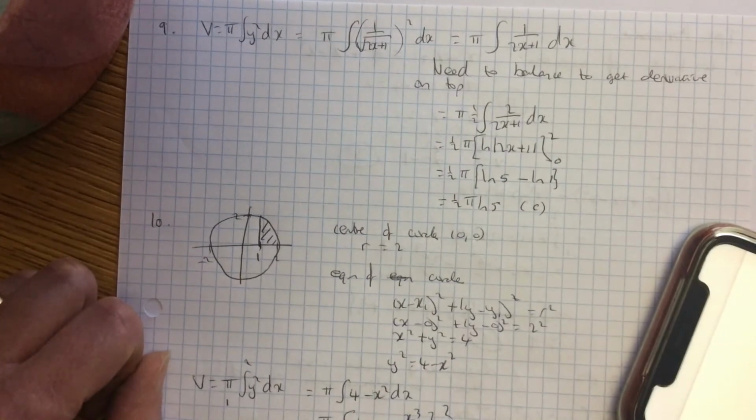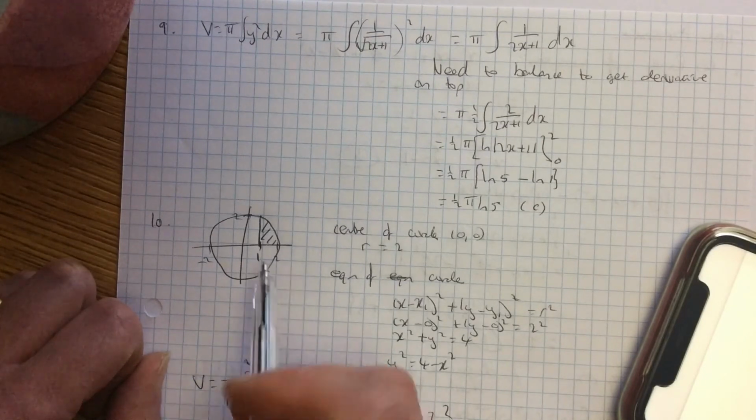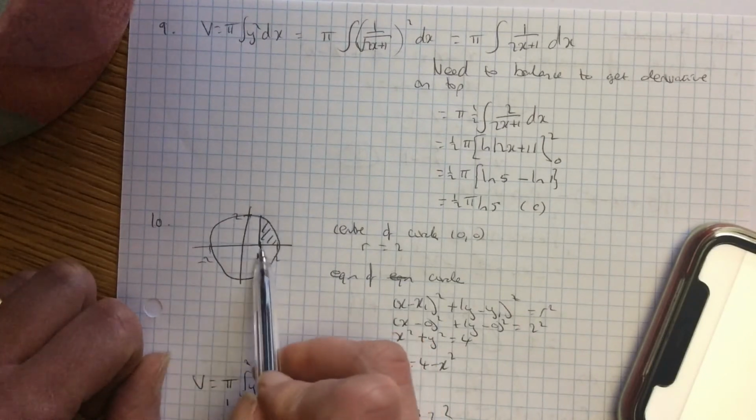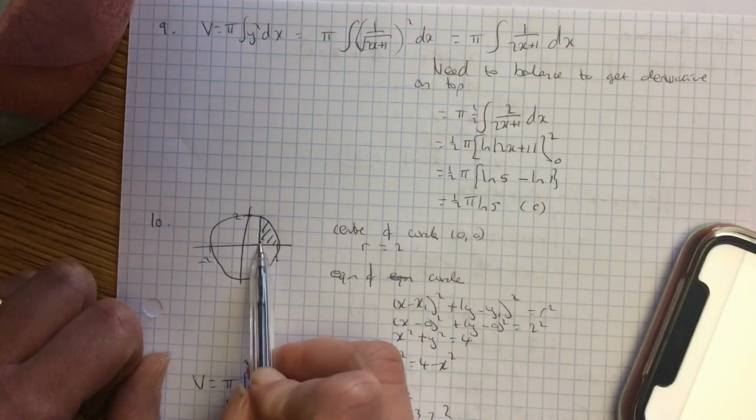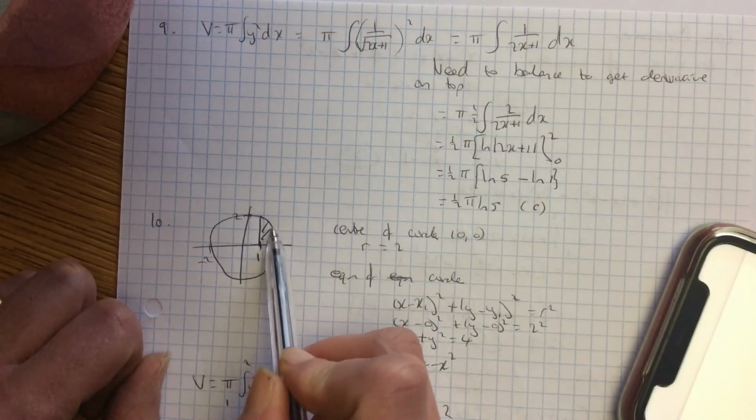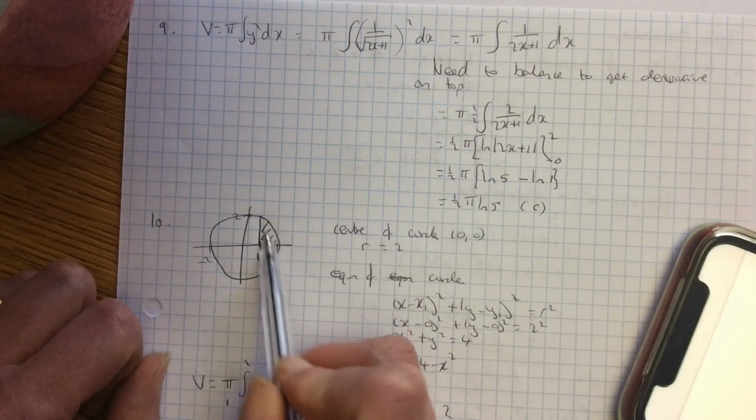And question 10. A sphere of radius 2 is cut through a plane 1 centimetre from the centre. Okay? So there's your sphere and 1 centimetre from the centre. Find the volume of the cap. So it's this here wee bit I'm looking at. This will be the cap.